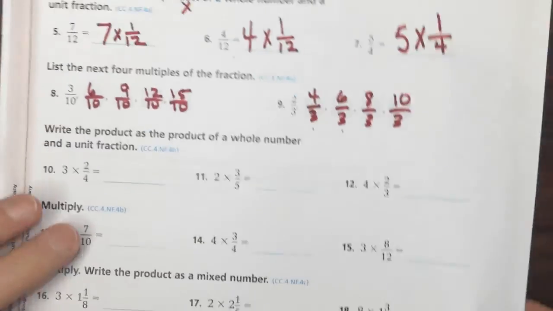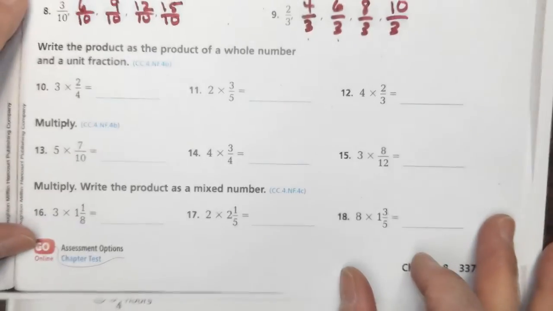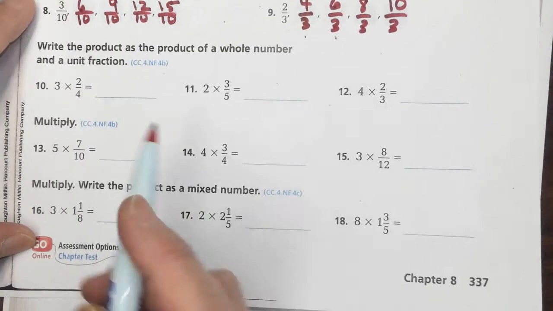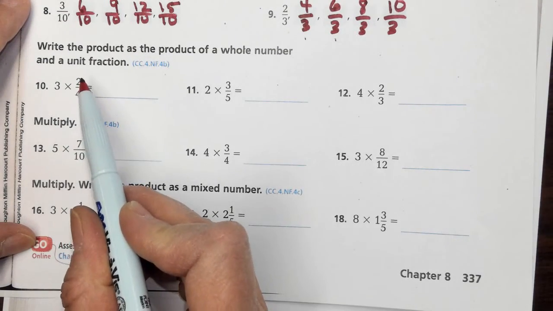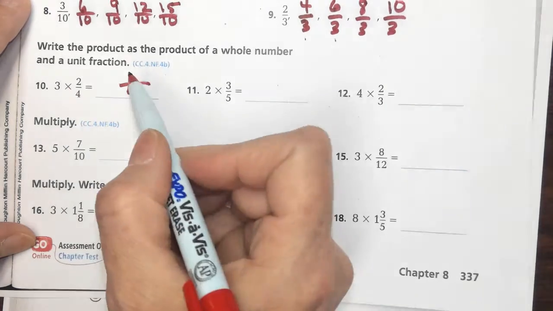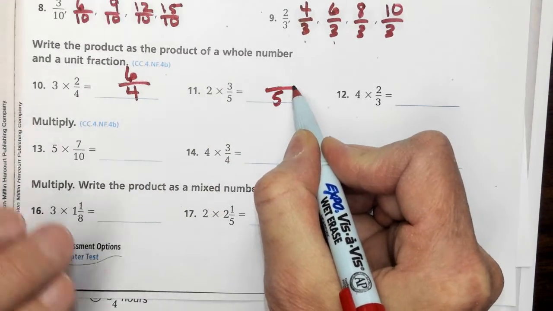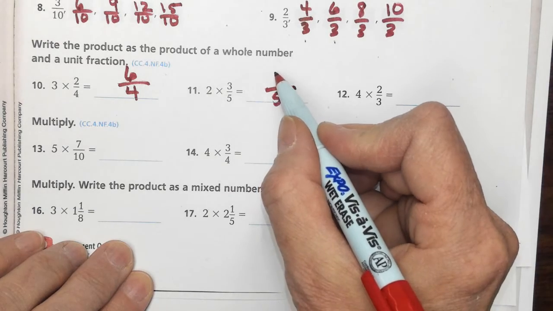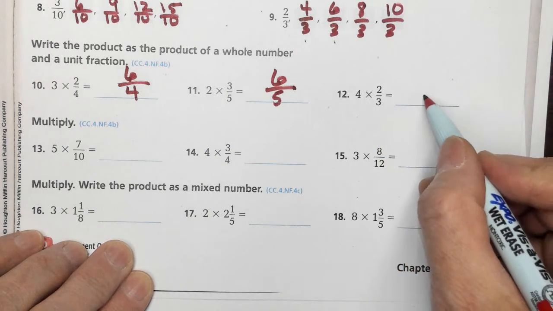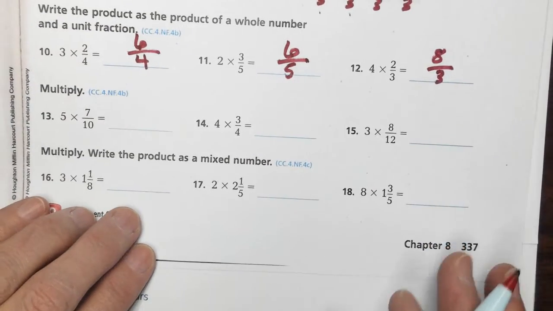When we multiply fractions, I'm going to try to fold this over and see if we can get in focus better. Okay, when we multiply fractions, we multiply the whole number times the numerator, because remember, the denominator stays the same. So 3 times 2 is 6. Our denominator will stay the same. So 2 times 3 is still 6. The denominator stays the same. 4 times 2 is 8.